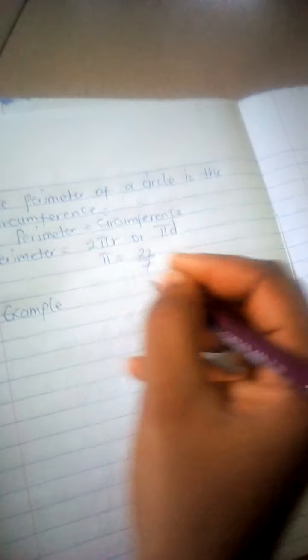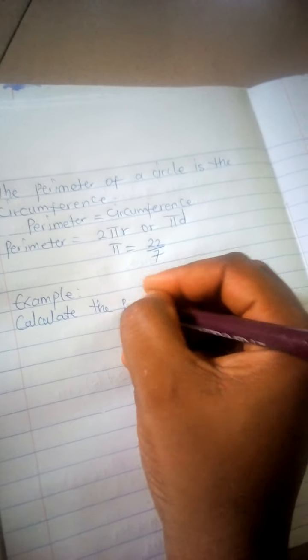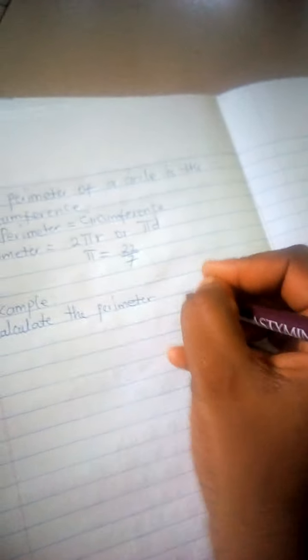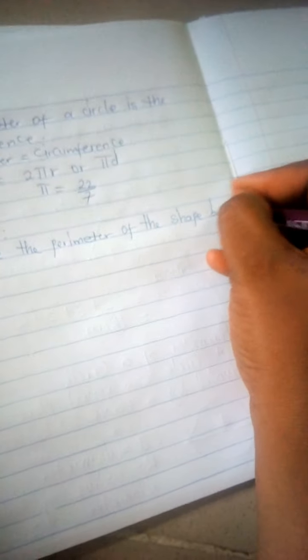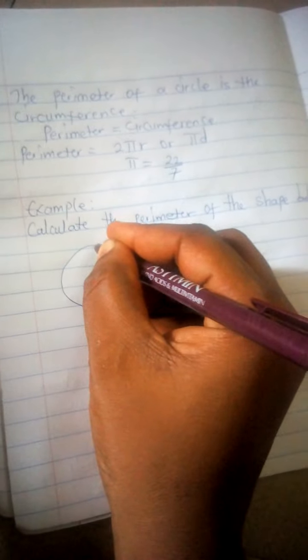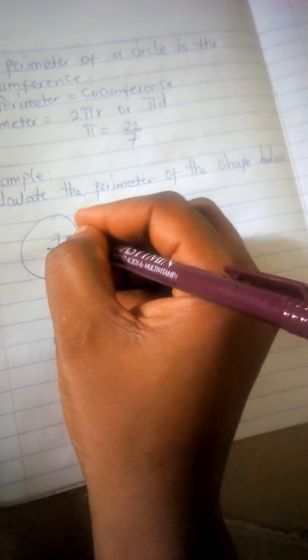Okay, let's solve an example. Example: calculate the perimeter of the shape below. Now, what is the shape? It's a circle. Here we are given 7 cm. Now, what is the solution?